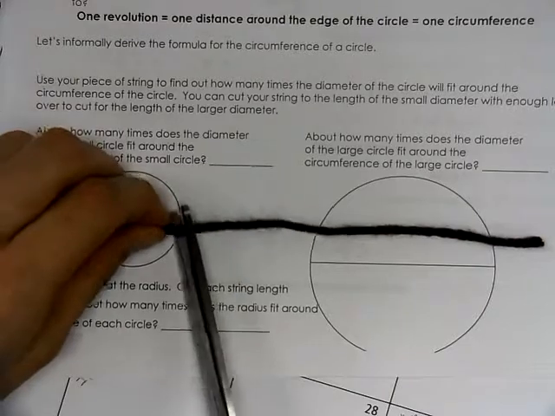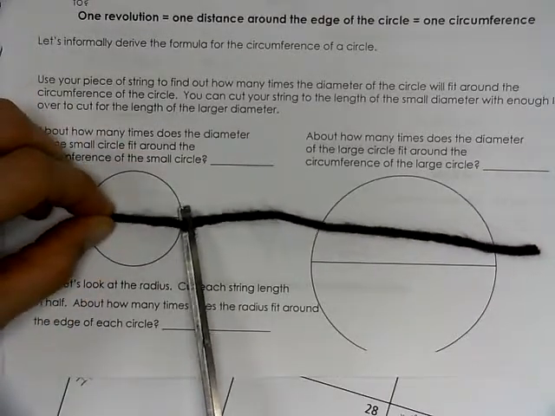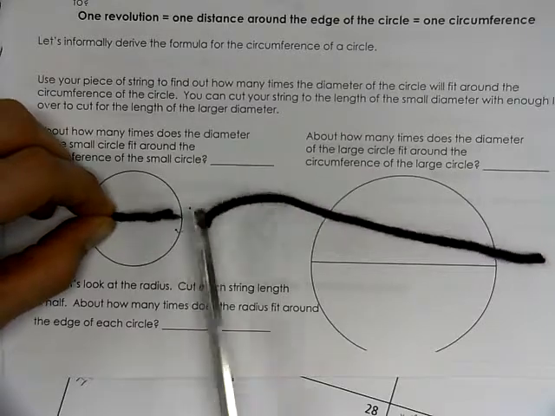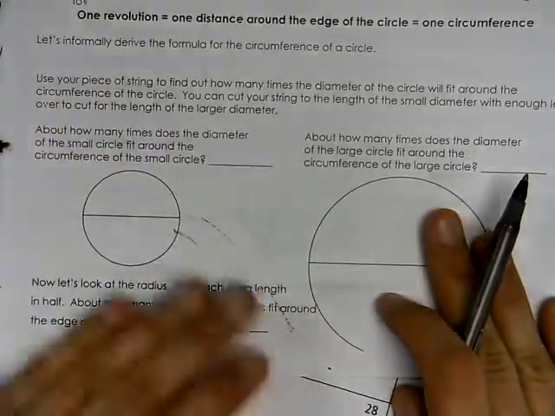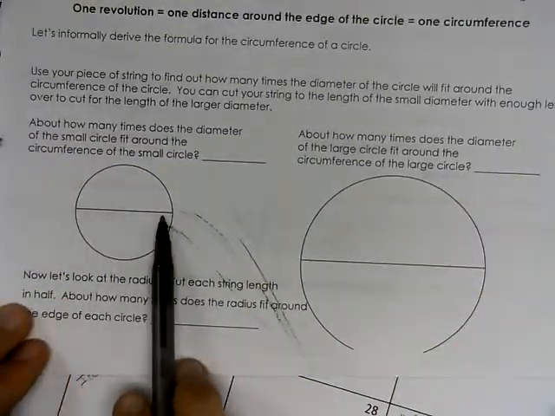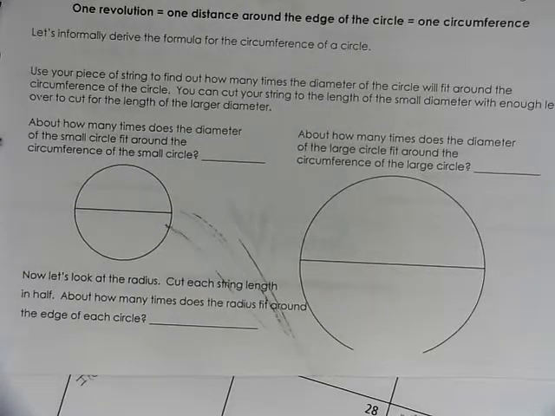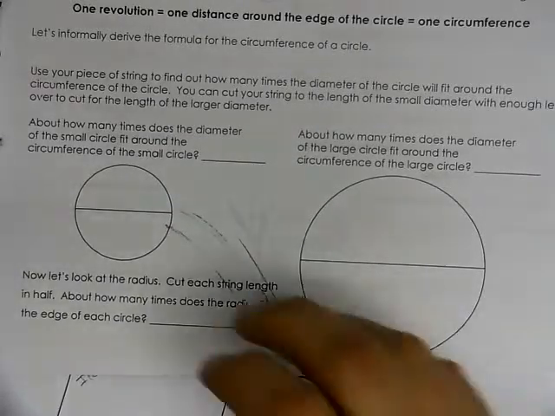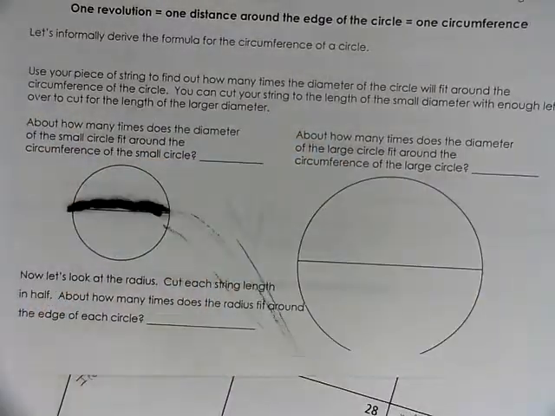I'm going to cut this piece of string to fit the diameter. In a circle, there's two things you need to know. You need to know the diameter of the circle and the radius. The length from here to here, this is called the diameter. So the length all the way across is called the diameter of the circle. So if I were to take this piece of string, it's the length of the diameter.